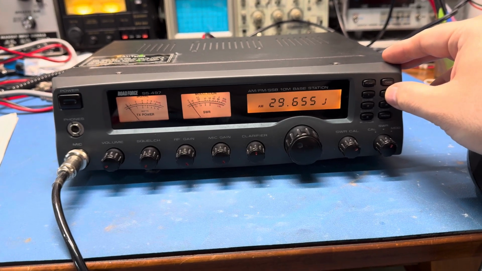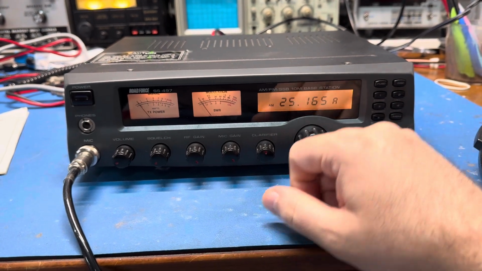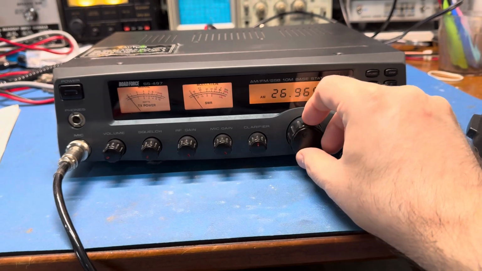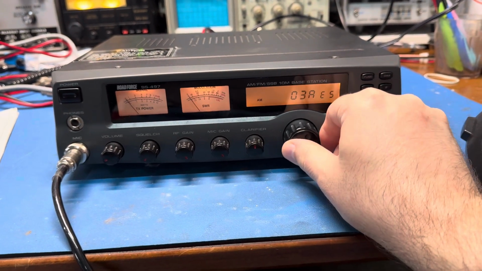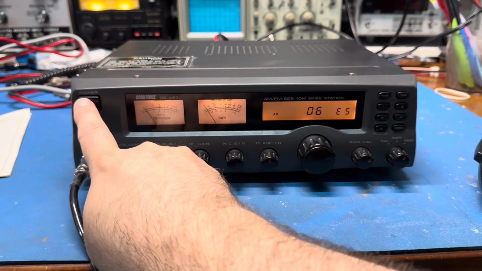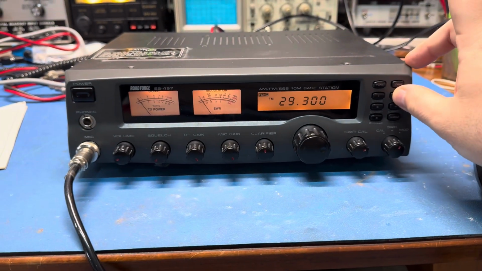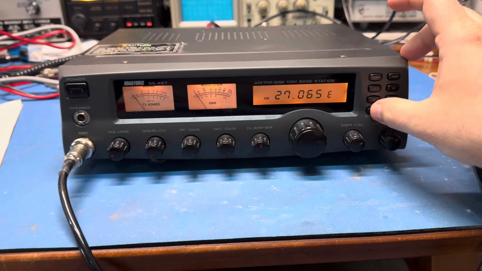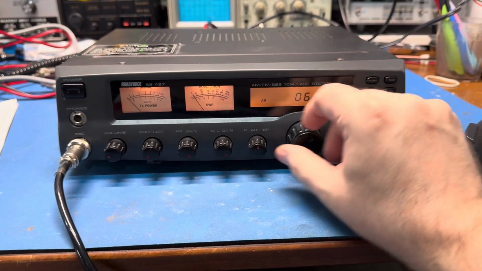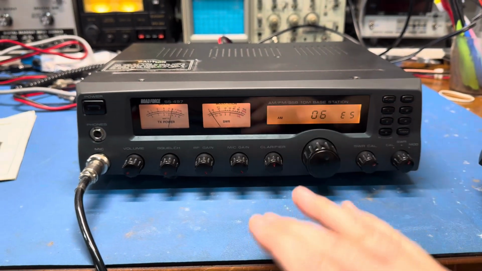29,655, all the way down to 25,165 in band A. So, that gives you a pretty good spread there. Band E instead of D is your normal 11 meter band. But like I said, when I turn it off and turn it back on, I have to do that again every time. Every time. So if you got one of these and it feels like it's bricked or something and you don't know how, or you forgot, function, hold 2 every time.